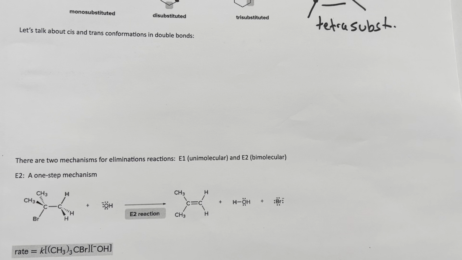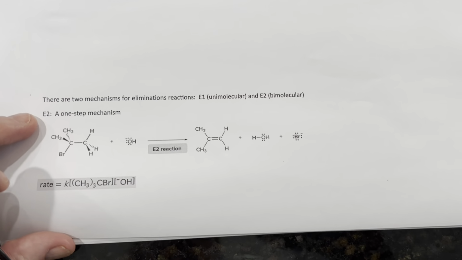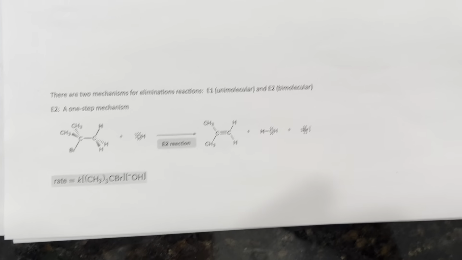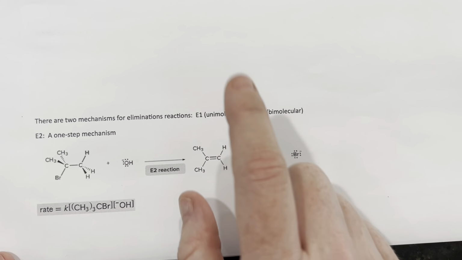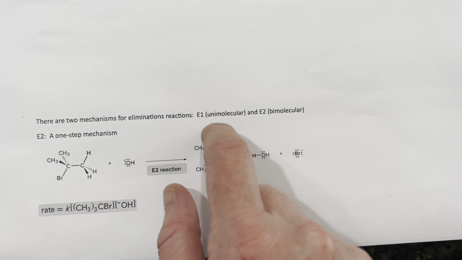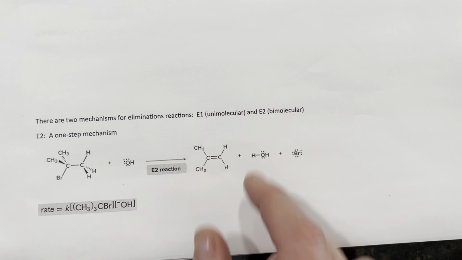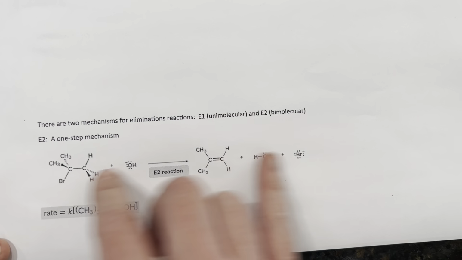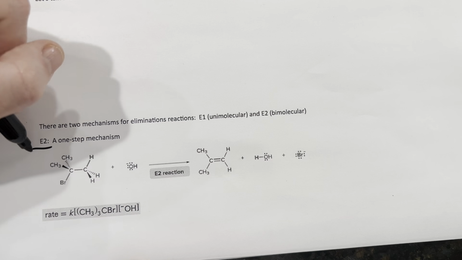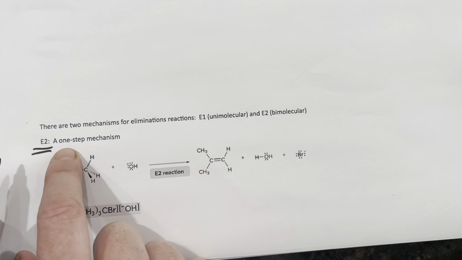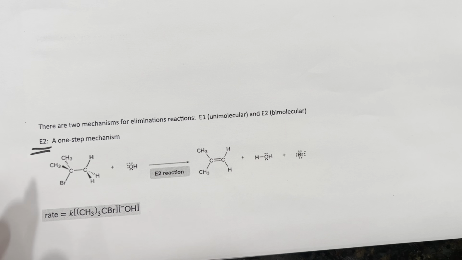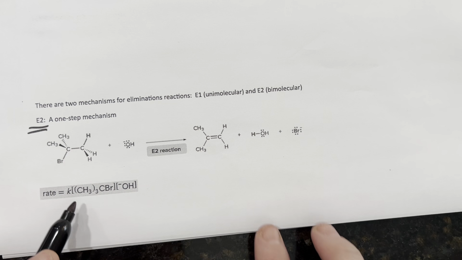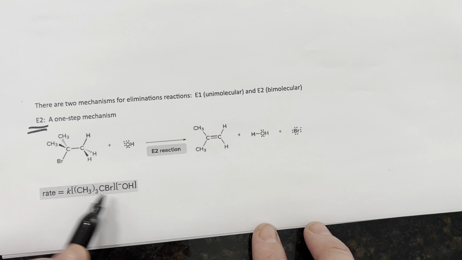Okay, so there are two mechanisms for elimination reactions. We got E1, unimolecular, meaning its rate only depends on one thing, and E2, meaning its rate depends on two things. We're going to start with E2, much like we started with SN2 in the last one. E2 is a one-step reaction, just like SN2 was. And our rate is going to be equal to the alkyl halide times the base.